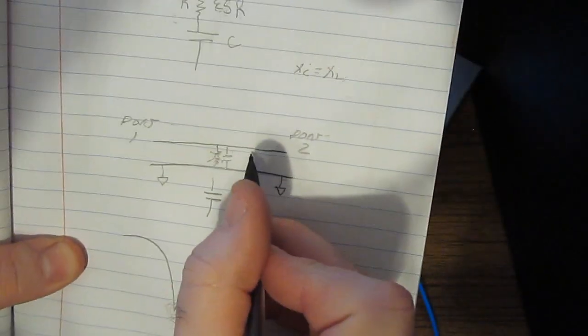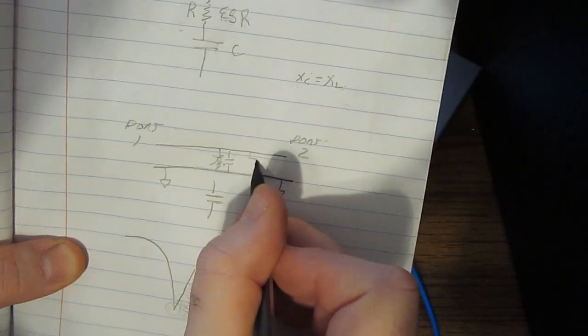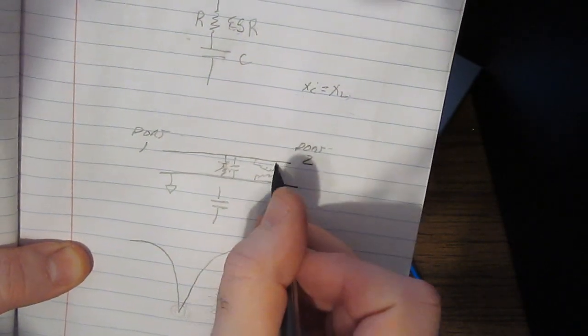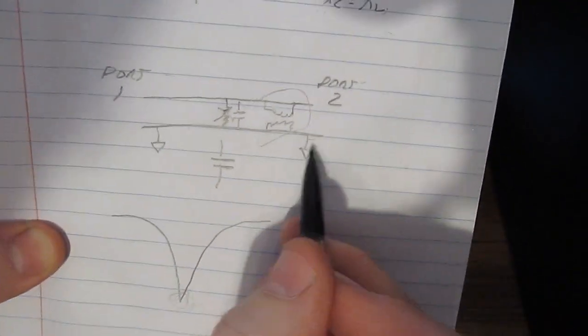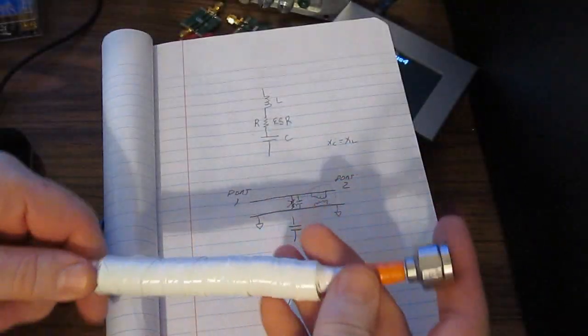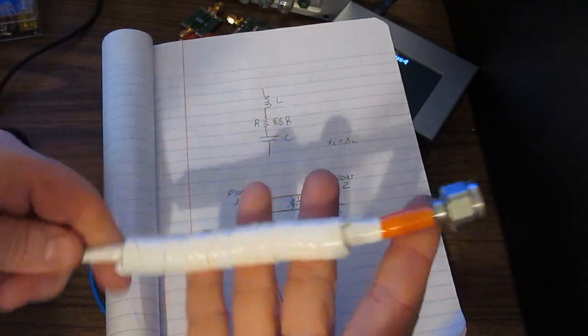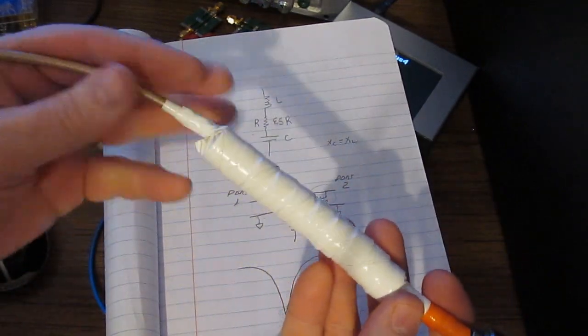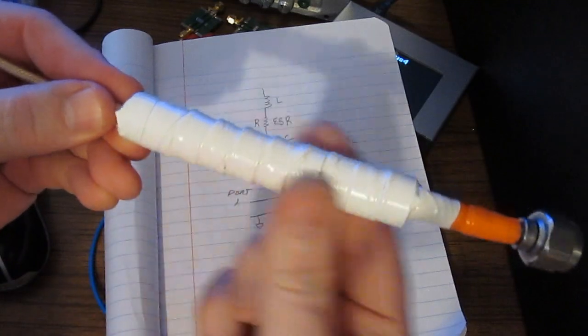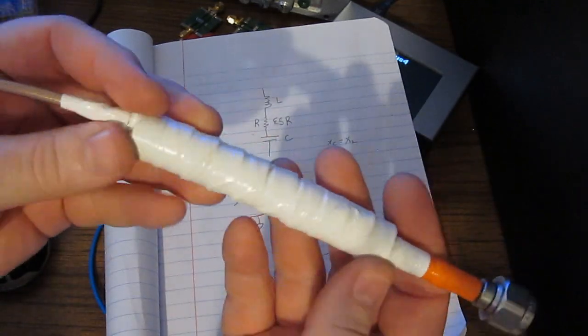Normally what you're going to do is place some kind of a common mode choke between these two ports. The whole idea of that is to break this ground loop. Normally when I'm trying to make low frequency measurements like that, I have a different piece of coax. This is just loaded up with ferrite.